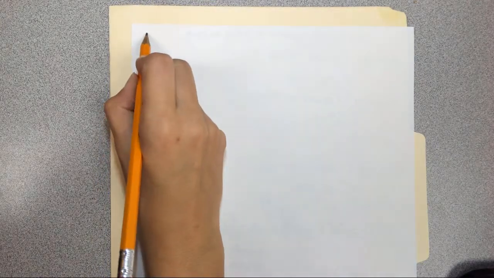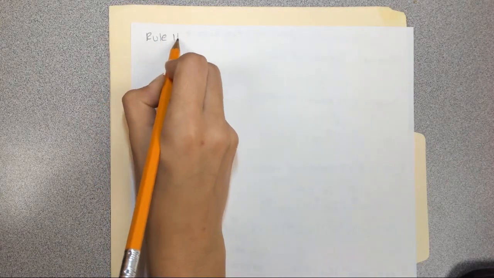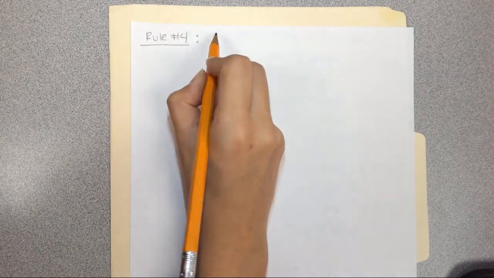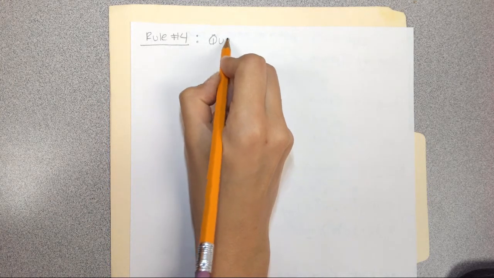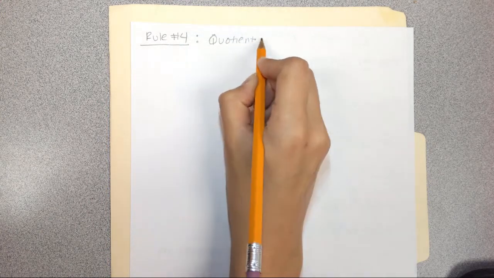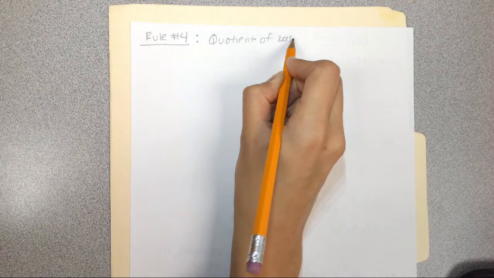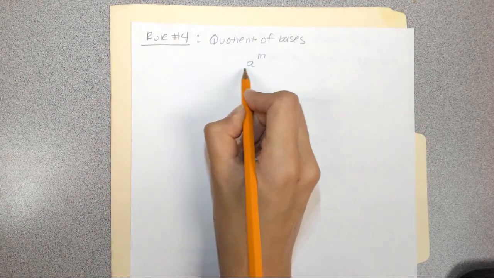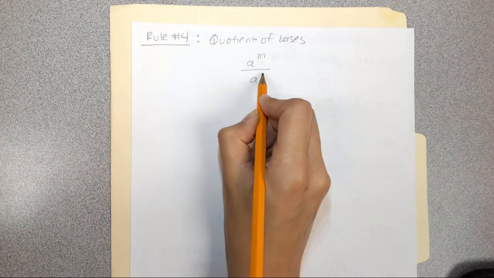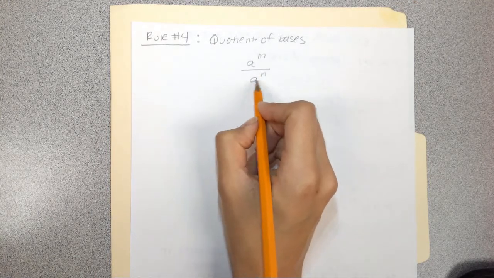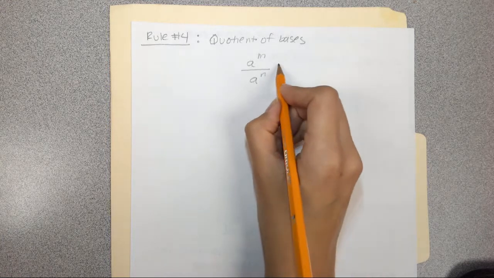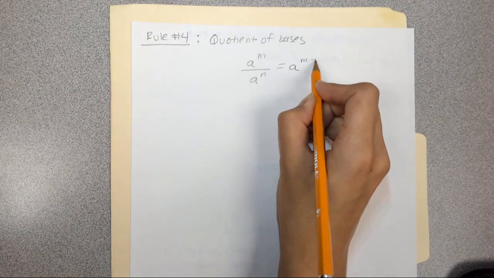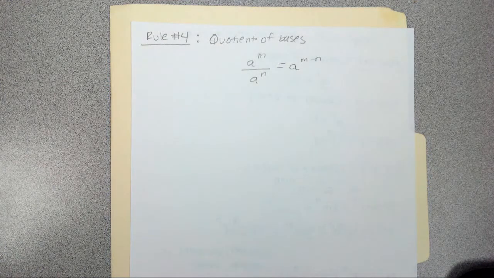Okay, so we're ready for rule number 4. Quotient of bases, where if you have a base with an exponent divided by a base with another exponent, you would get the difference in those exponents.